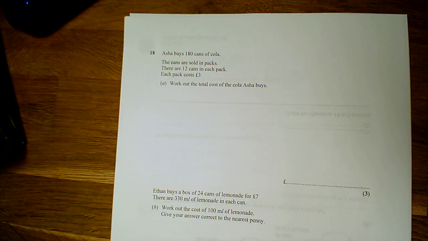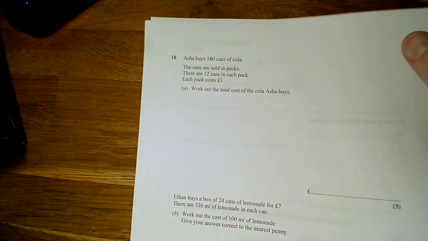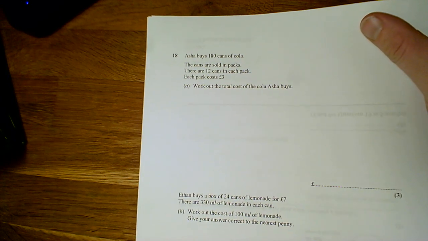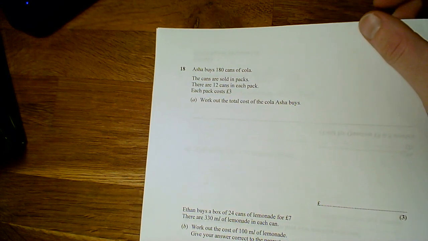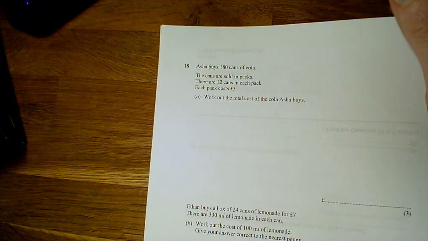Right, on to 18 already. Asher has bought a lot of cans of cola. Cans are sold in packs. There are 12 cans in each pack. Each pack costs £3. Work out the total cost of the cola she buys.